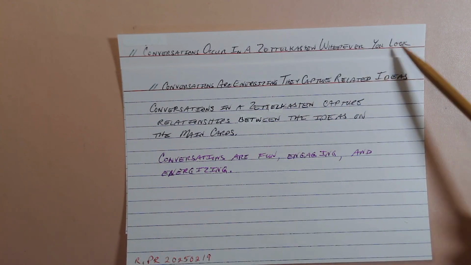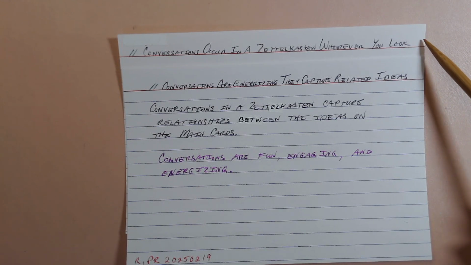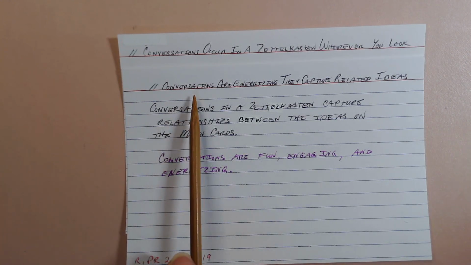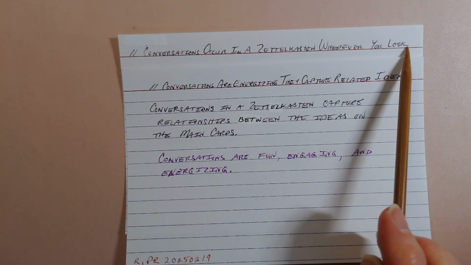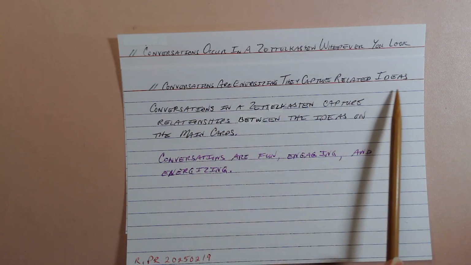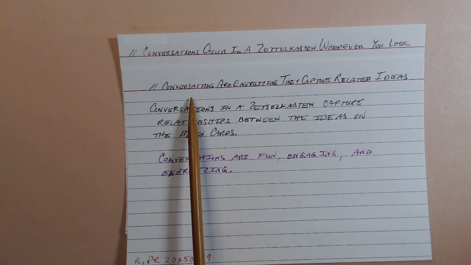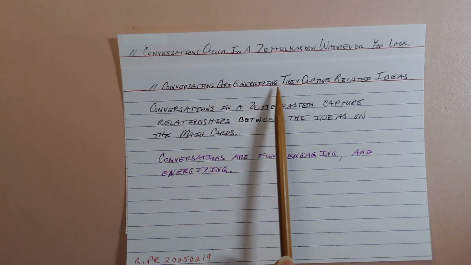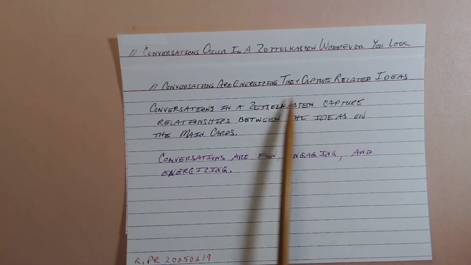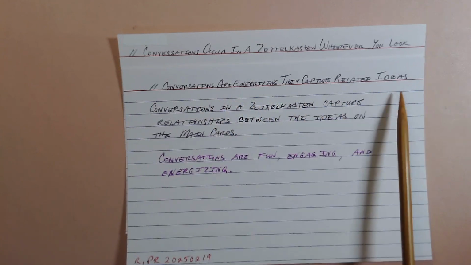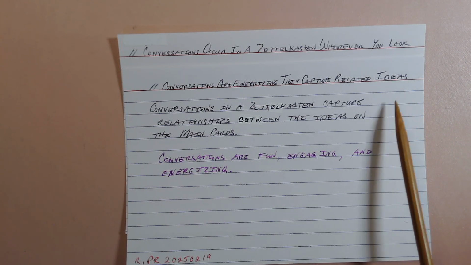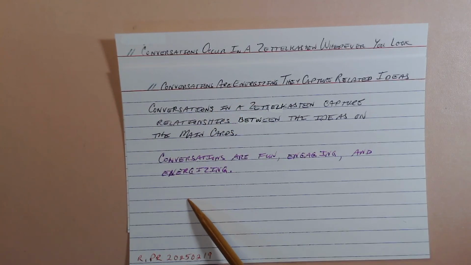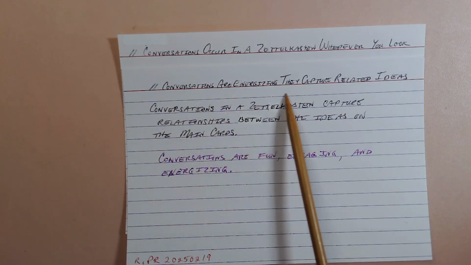Okay, these two cards are related to one another. That's pretty clear. And this one is a little bit more general than this one. I'm not sure that I would still call this the total foundation. I think I would like to bring it up a little bit and maybe talk about a Zettelkasten in general. So I'm going to make another foundation card that brings in the Zettelkasten to this idea of conversation.